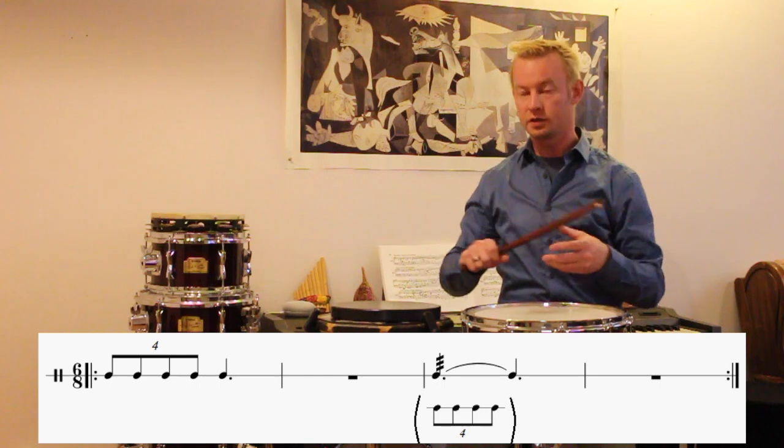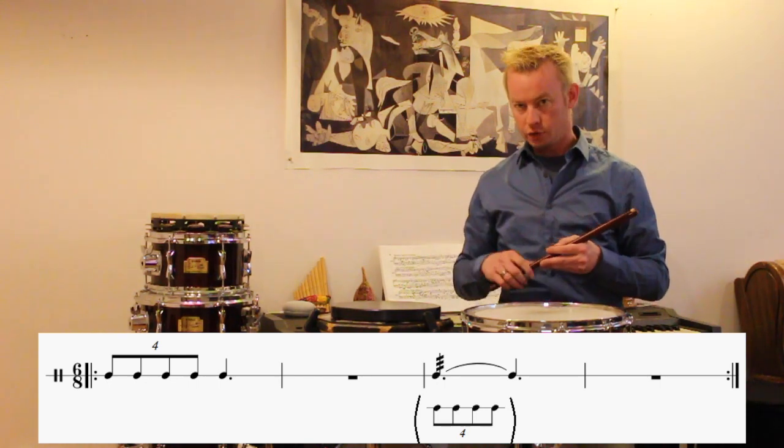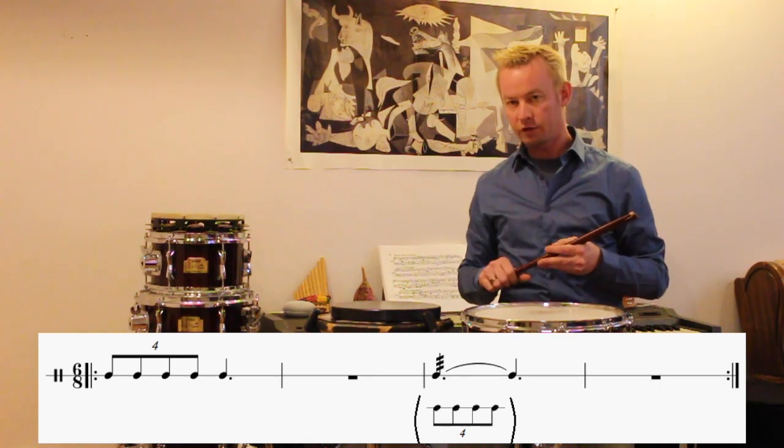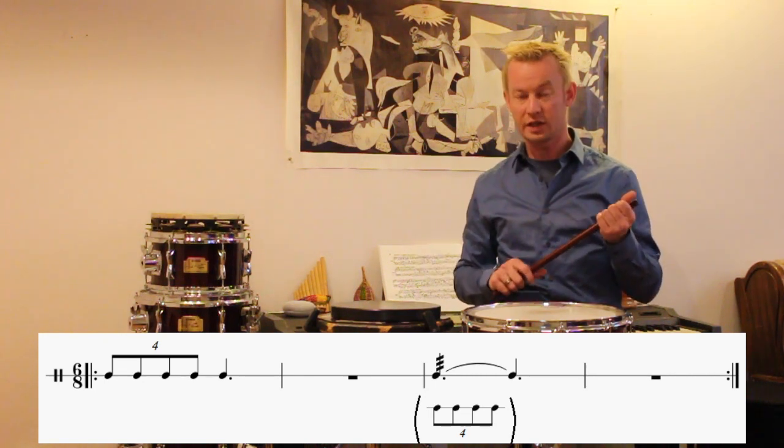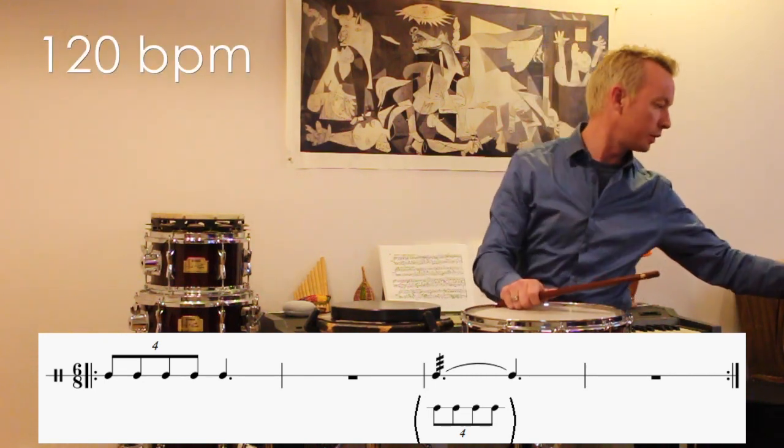Okay, same exercise, the dotted quarter note roll. Doing the quartuplet, counting 1 and a every time we need to do that, and the rest of the time we're going to be counting eighth notes in 6/8 time, this time at 120 beats per minute.